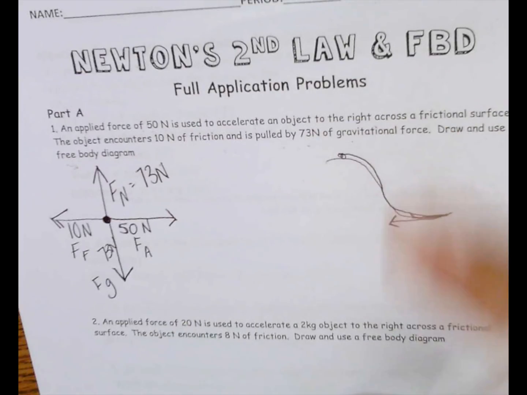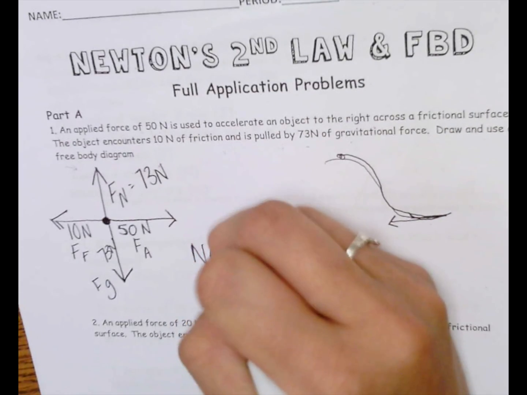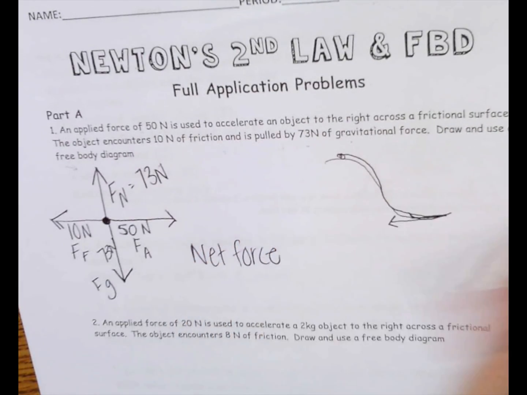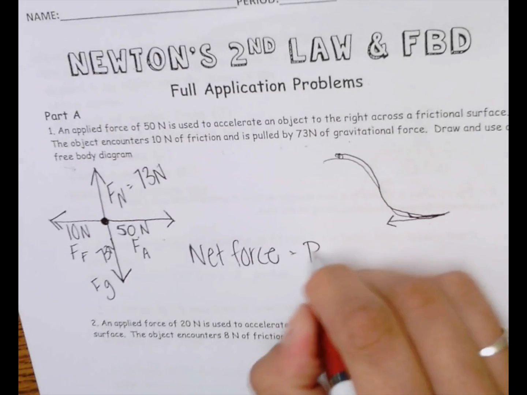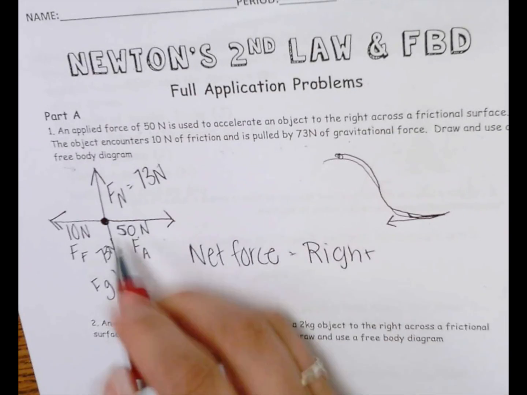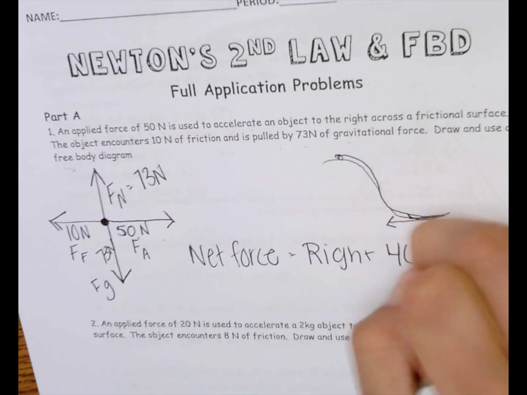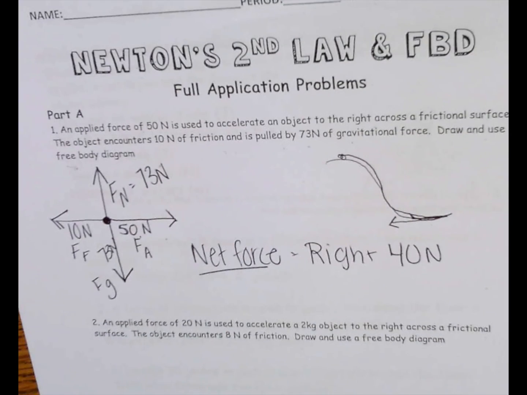Okay? So if we were trying to find the net force, remember that was that first worksheet with all of those different arrows on it. We're going to go more to the right, 10 to the left, and by how much? 50 minus 10 gives us 40 newtons. Okay? Next one.